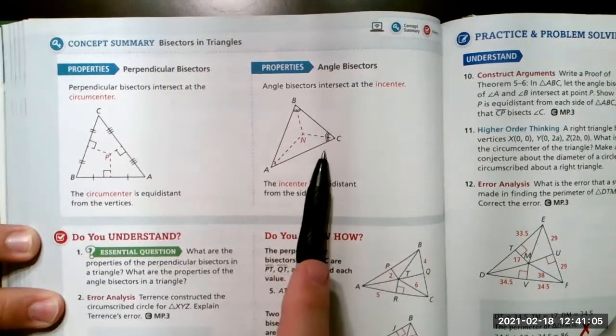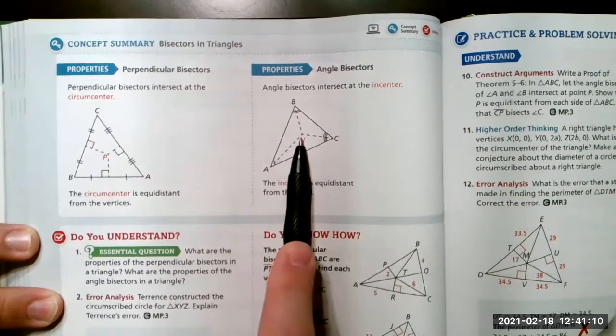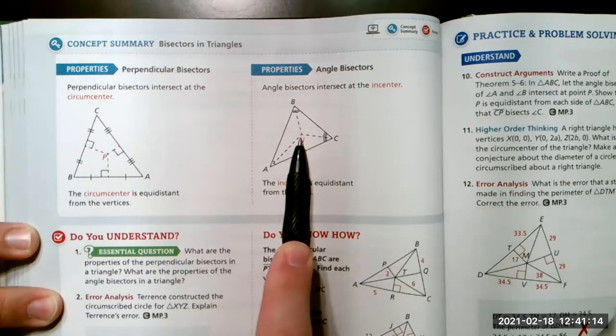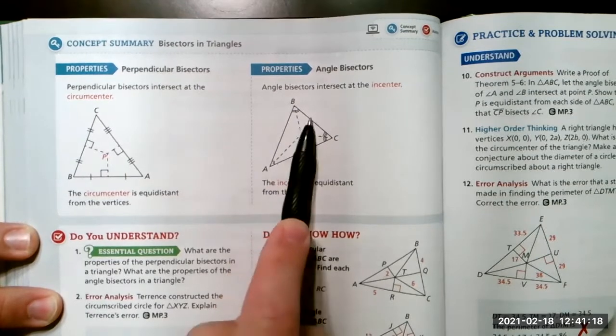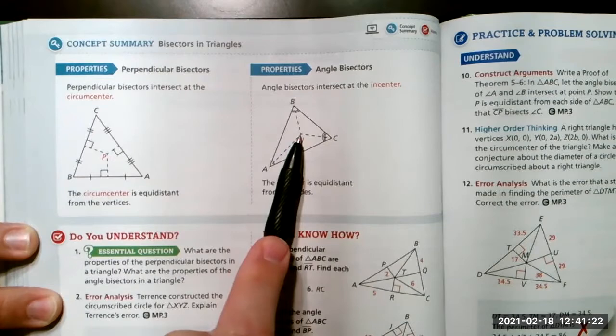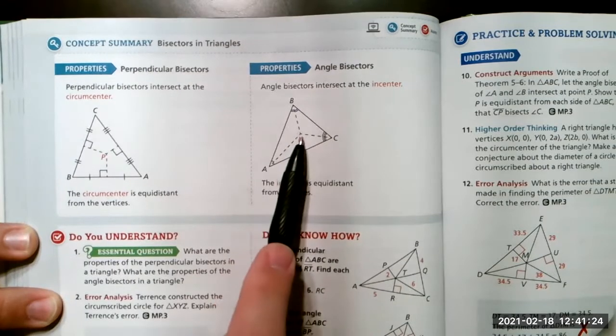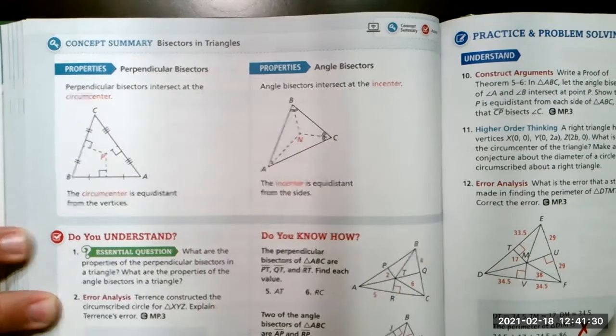And this is almost the opposite. So I have angle bisectors. The three angle bisectors meet at point N, and this is called the incenter. And what that's saying is the distance between the incenter and each side is the same. So I could draw a circle there. The distance between N and AB is the same distance between N and BC, which is the same distance between N and AC.